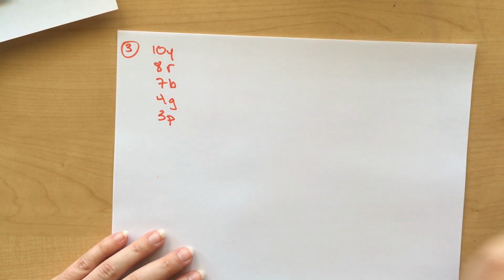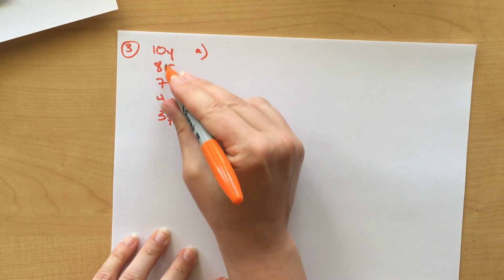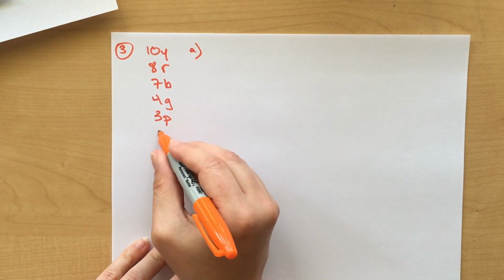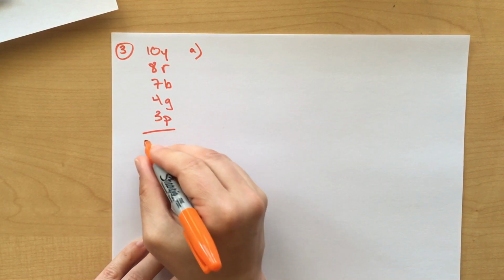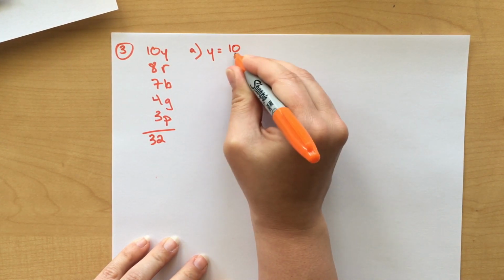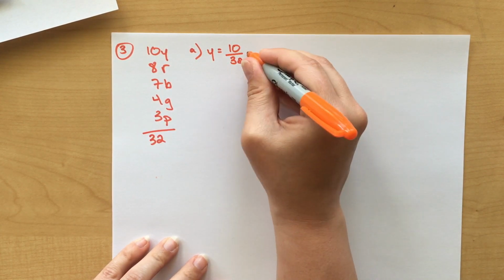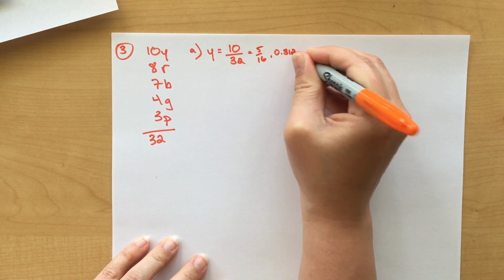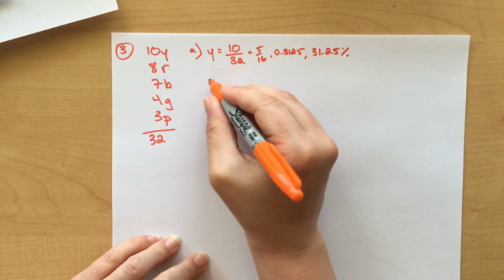Okay, so question A wants us to calculate the theoretical probability of getting each one. Remember, theoretical probability of each color is that desired outcome from the total outcomes. So I need to know how many marbles there are in total to figure out what the denominator of that fraction will be. And when you add those up, it'll be 32. So for yellow, our probability will be 10 out of 32. Okay, and then you can look at these, that can be reduced to 5 over 16. It can be represented as a decimal, and it can be represented as a percentage. So pretty good percent for getting a yellow.